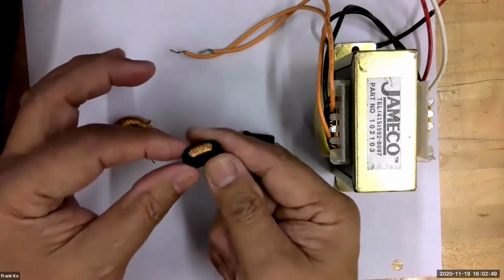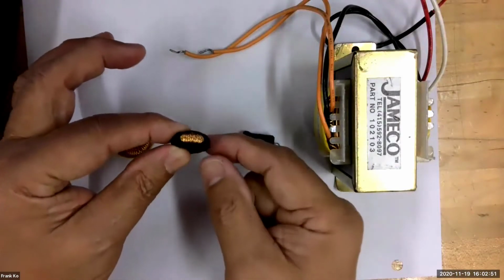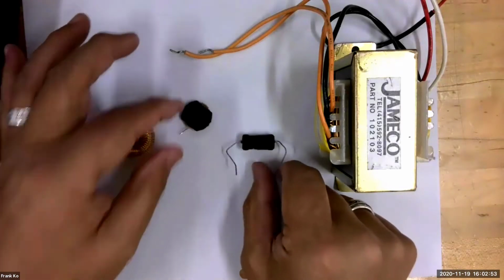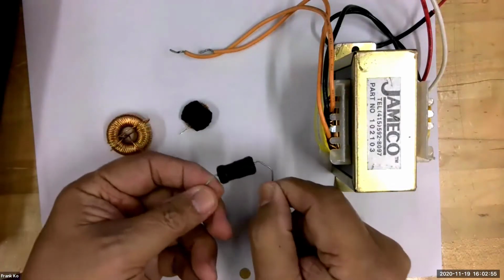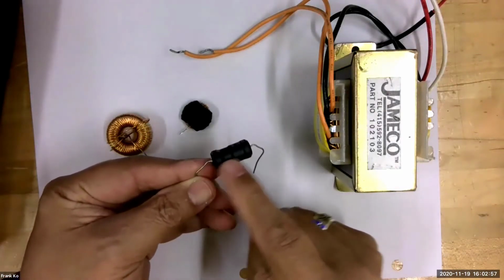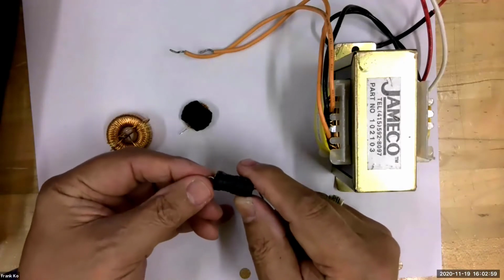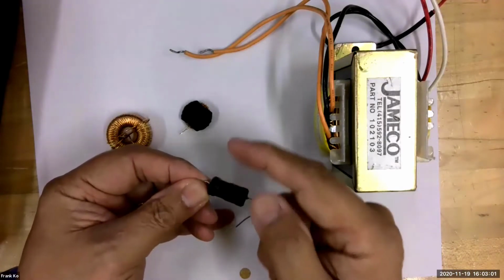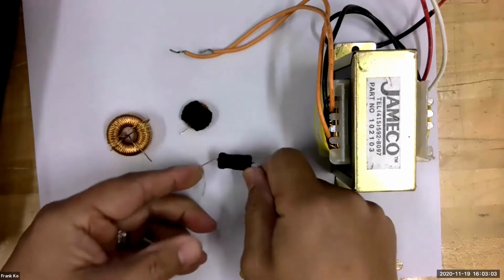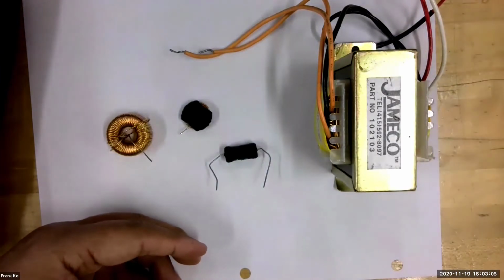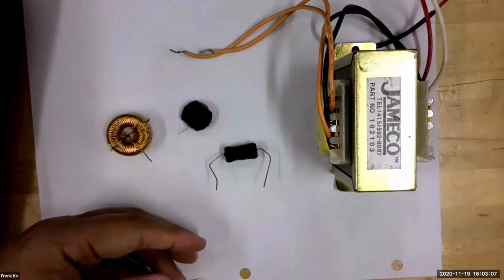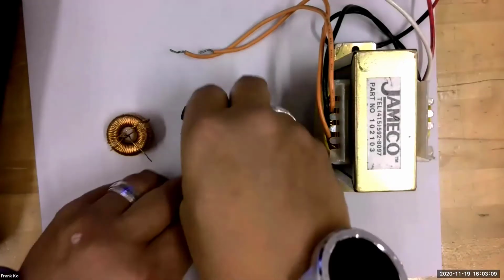There's another one here. You can see the windings also around a donut-shaped form. This one is covered by a wrap, but inside of the wrap happens to be many wires wound around cylindrically. And there was one more. Here we go.